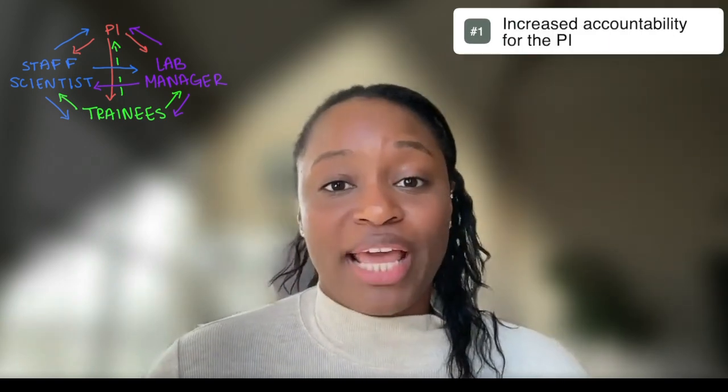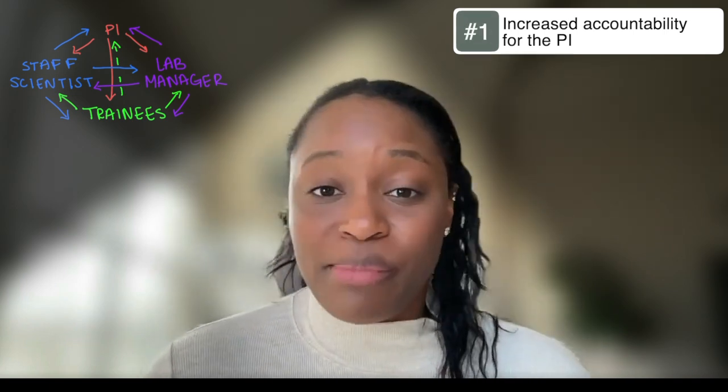By having both a staff scientist and a lab manager that hopefully would be longstanding members of a lab that have gained the respect and trust of the PI of the lab, you have 2 different angles to serve as accountability to make sure that PIs are not straying from the goals and the visions and the ideals that they've set for not only their lab, but also for themselves.